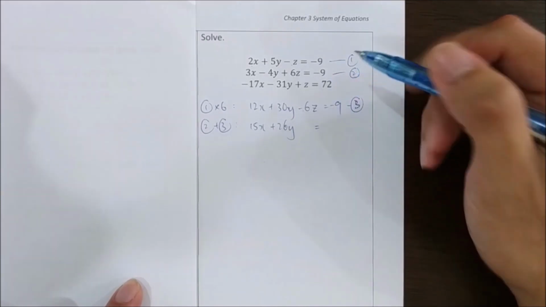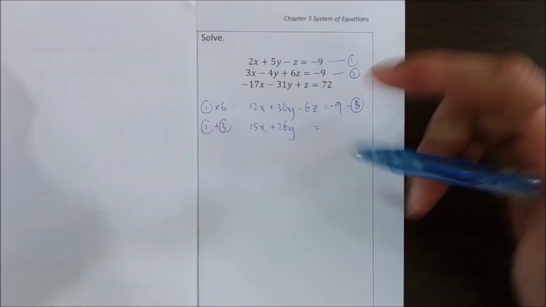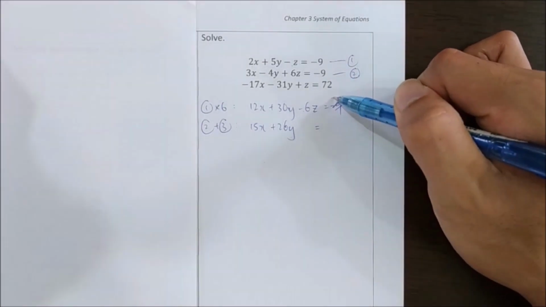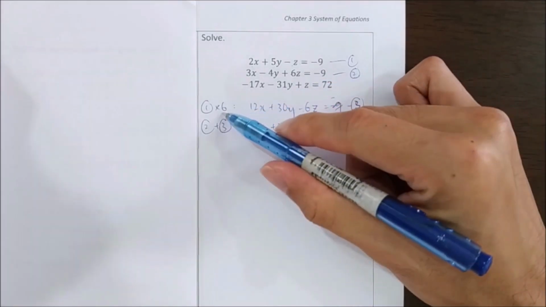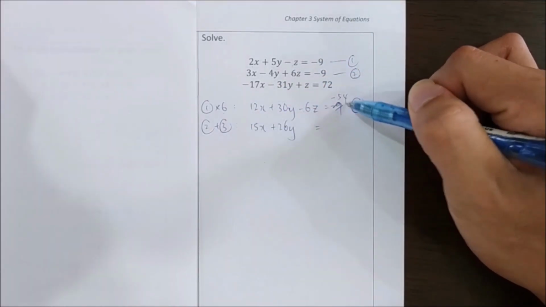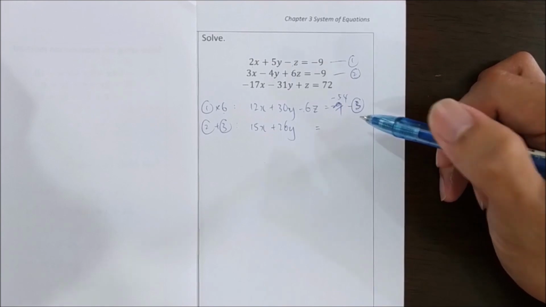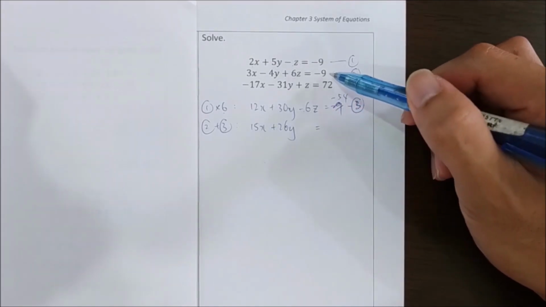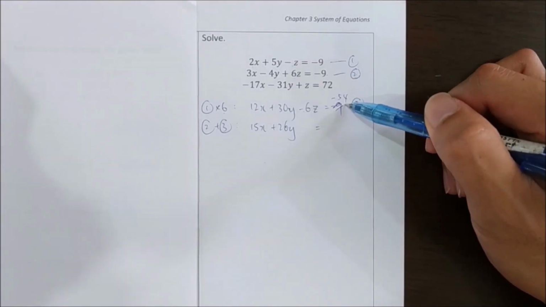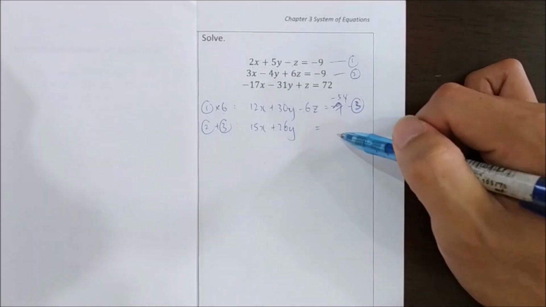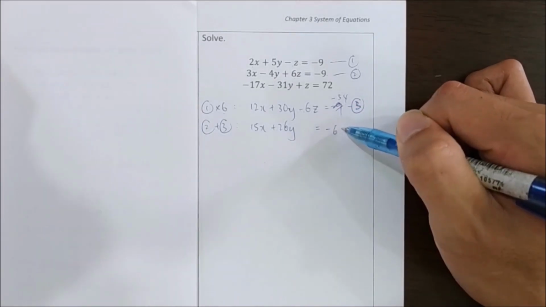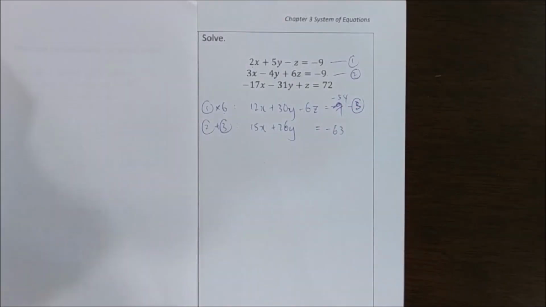-9. And here I think I made a mistake. The previous -9 is supposed to be -54. So I continue, -9 here plus -54, I get -63.